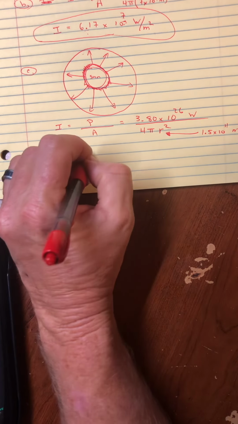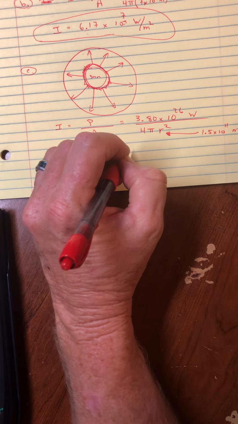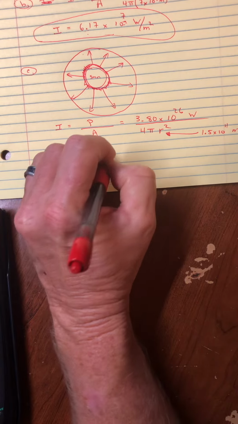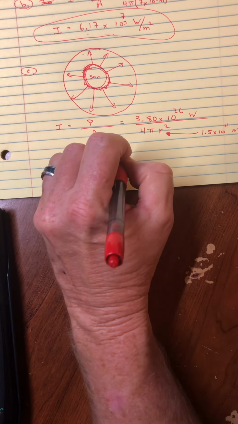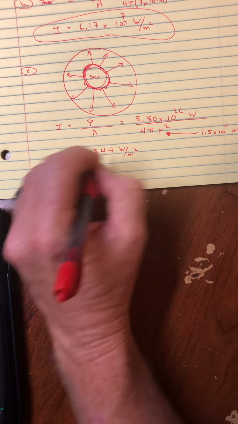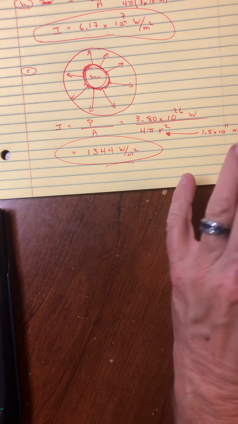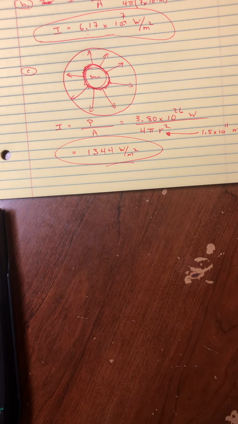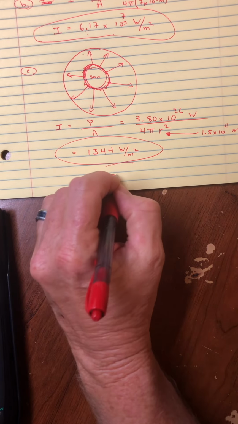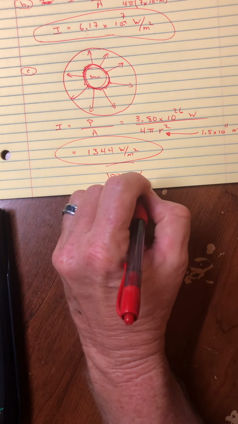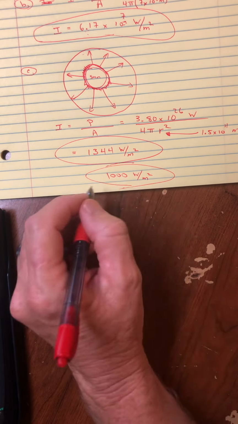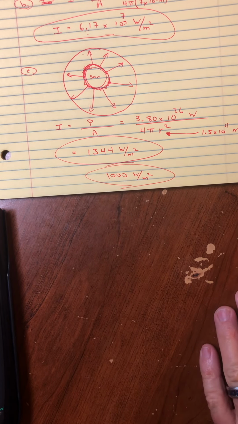And so the very famous 1300, actually this is 1344, watts per square meter is considered the intensity of the upper atmosphere. This is what's coming in to the upper atmosphere. And after going through the entire atmosphere, it's been reduced.